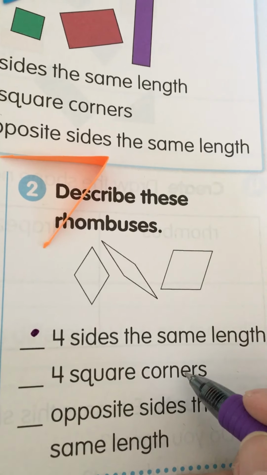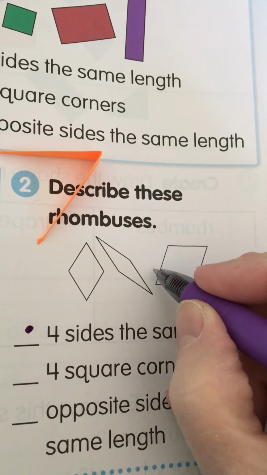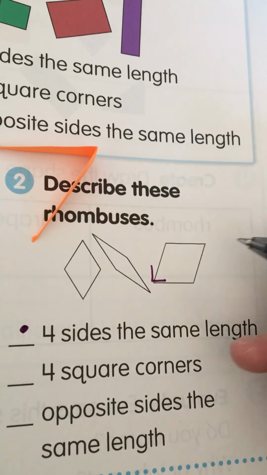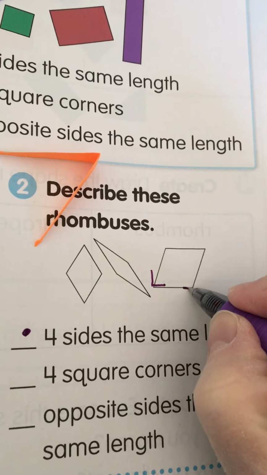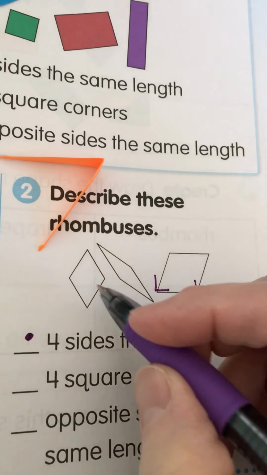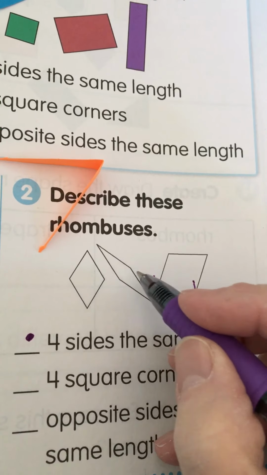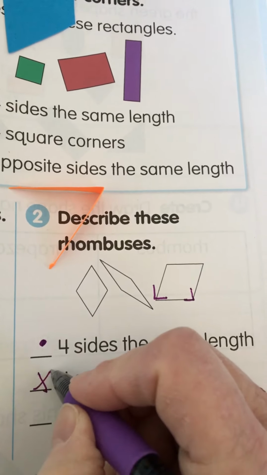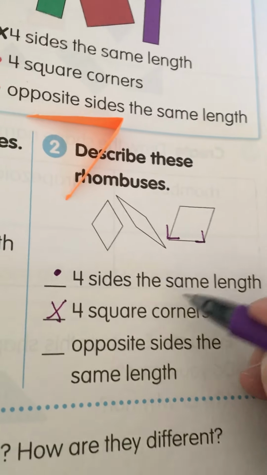Four square corners. Is this a square corner? No, it is not. Here would be a square corner. It is not square. None of those corners are square. So, no, it does not have four square corners.